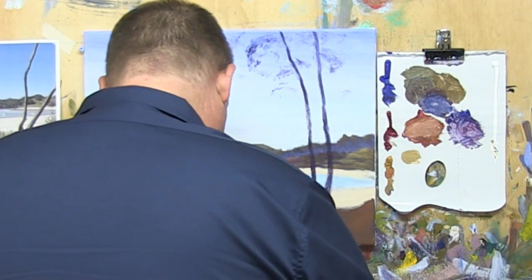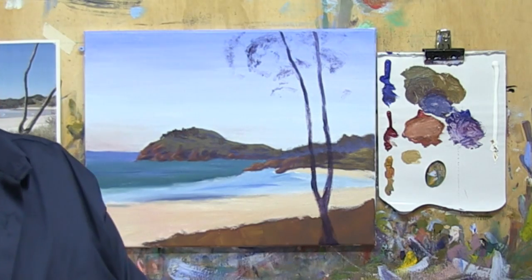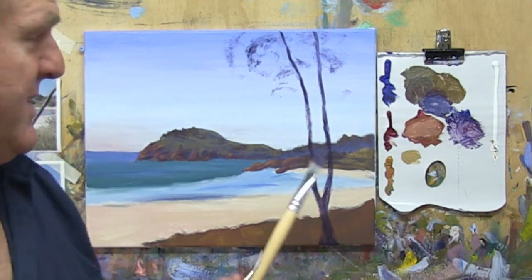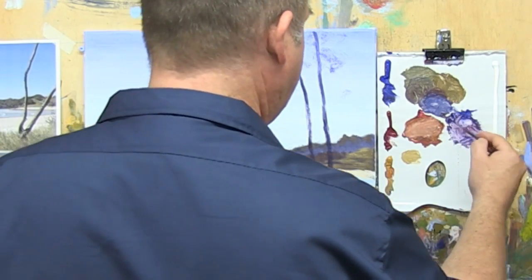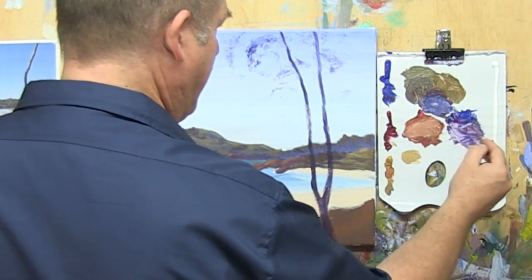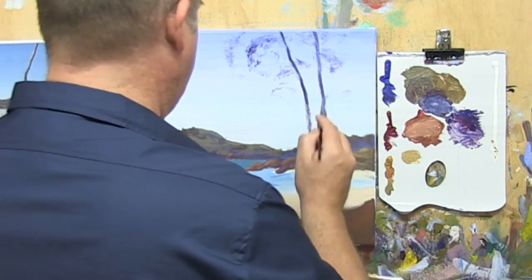In fact, let's just pop a couple in now. I'll take the script liner brush here, dip it in some water, just get a nice fine line. It's a bit more dark. Okay.